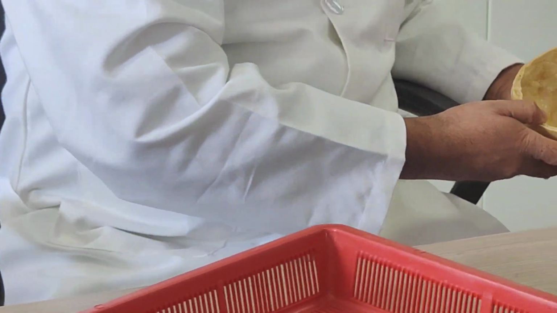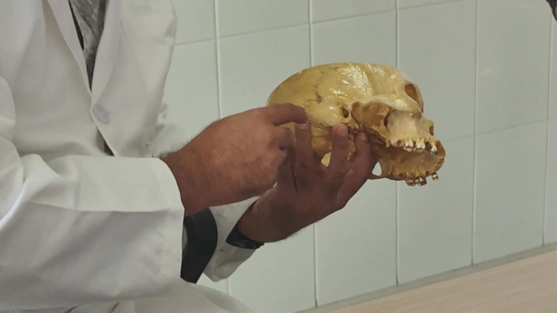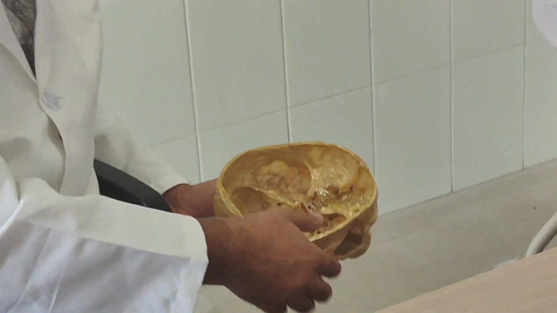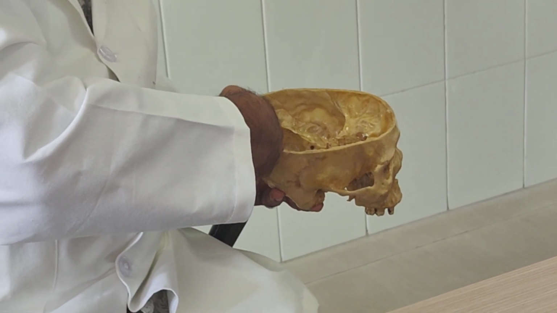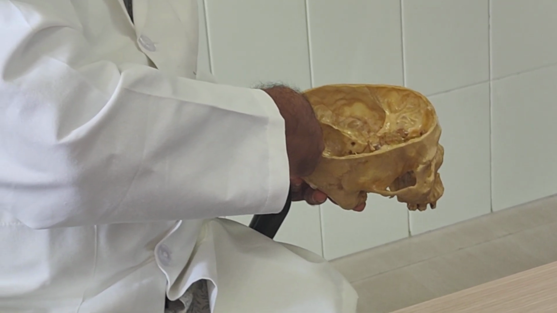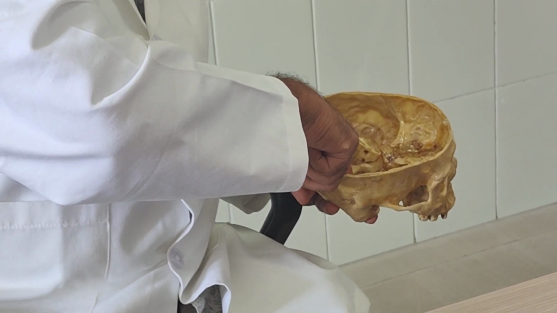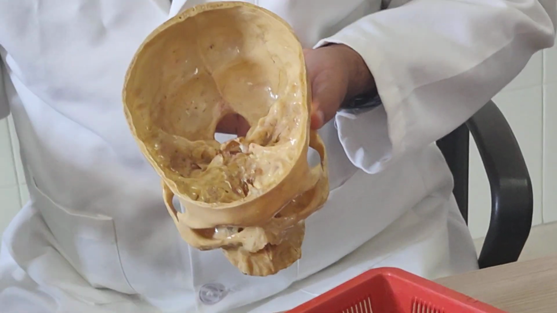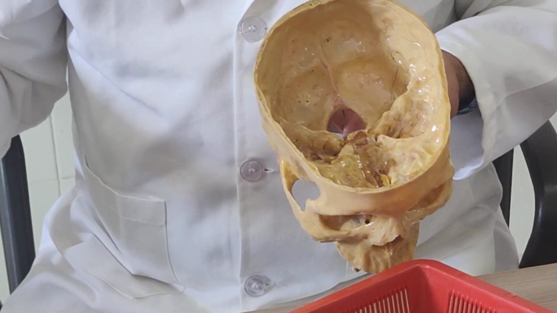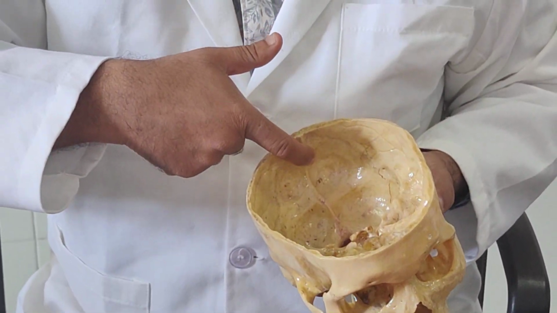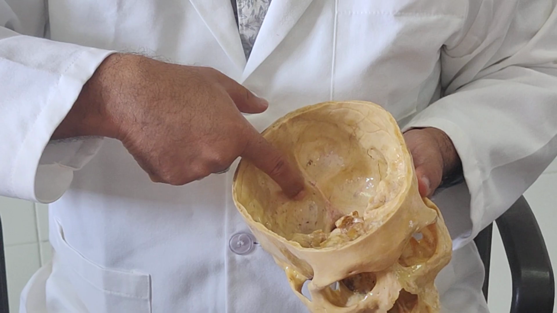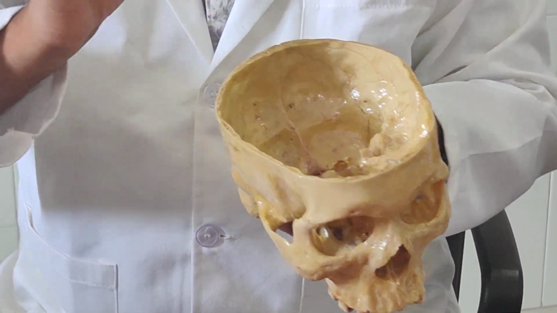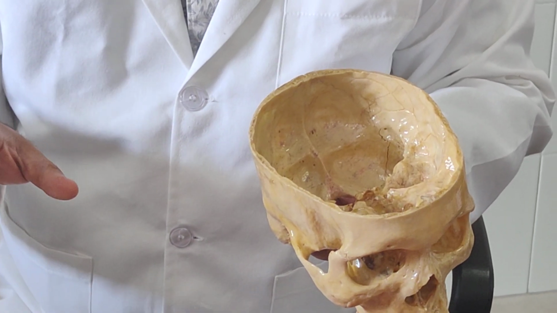Now look at the interior area of the asterion. This is the asterion. Here, this one is the superior sagittal sinus, this one is the transverse sinus, and this one is the sigmoid sinus. The sigmoid sinus goes inferiorly. It is the superior sagittal sinus, transverse sinus, sigmoid sinus, thereafter via the jugular foramen, the internal jugular vein.